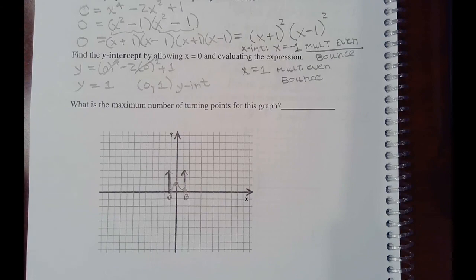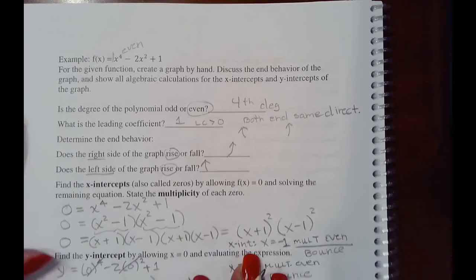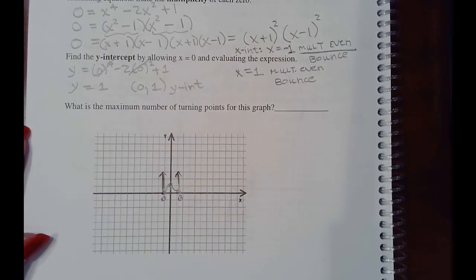And that's the final graph there as we put all the information that we gathered on this page together in the form of a graph. And I believe that is the last question. Okay, that completes section 4.2.